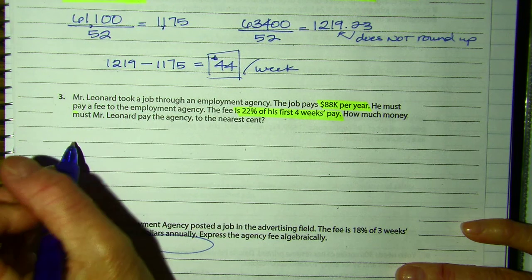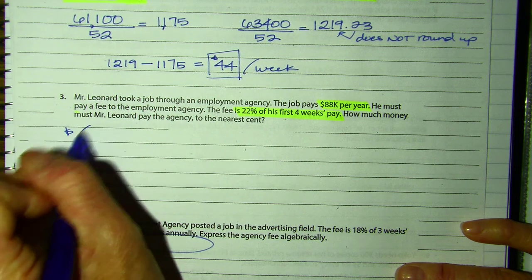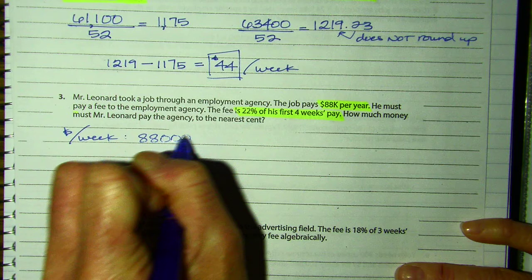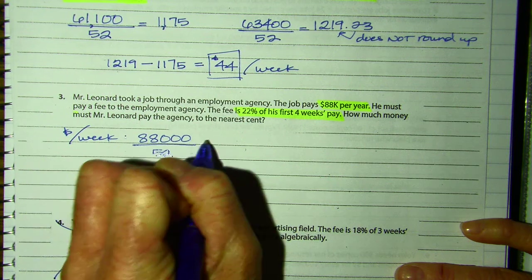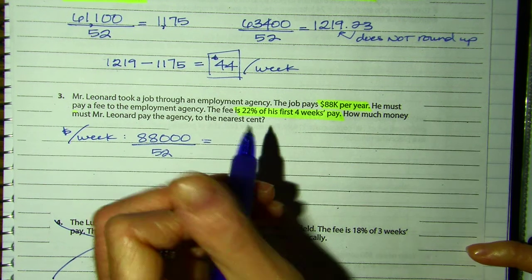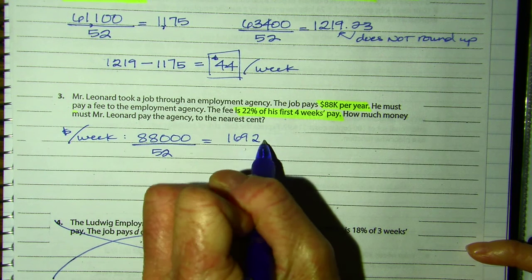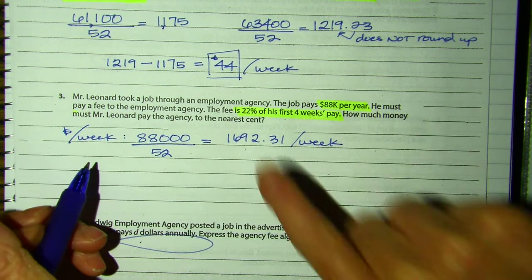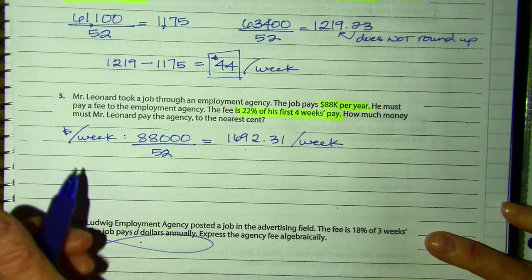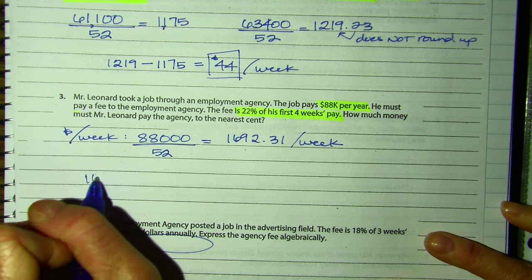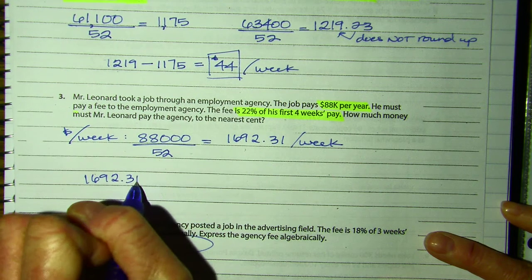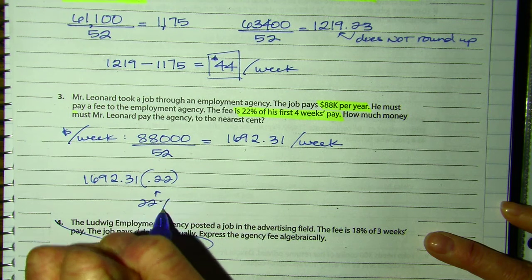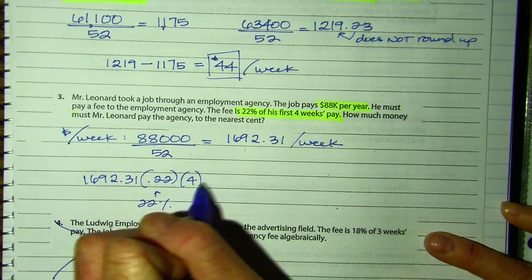Well, first of all, I have to figure out what he gets paid per week. So he gets paid $88,000. There are 52 weeks. If you divide that, I got $1,692.31 per week. Now, he has to pay that for the first 4 weeks. You can do it a couple ways. I did 1,692.31 times the 22%. That's the 22% times 4 weeks.